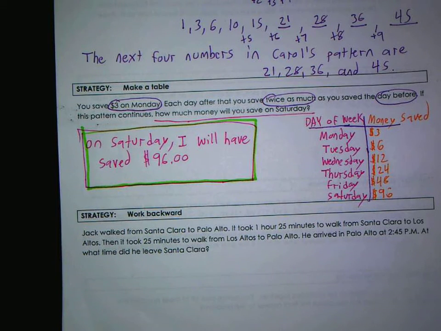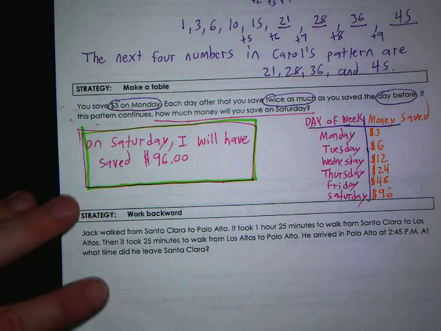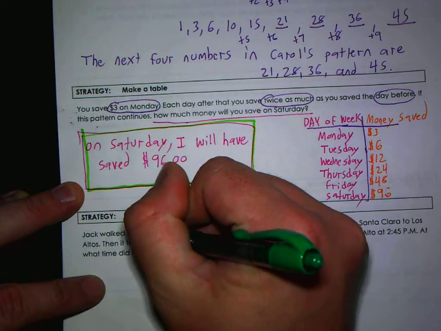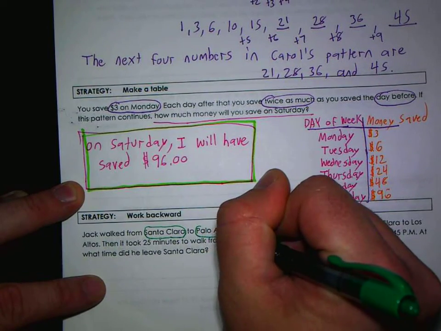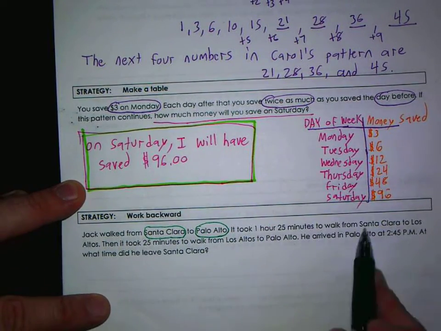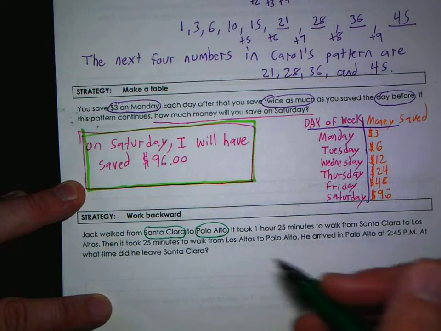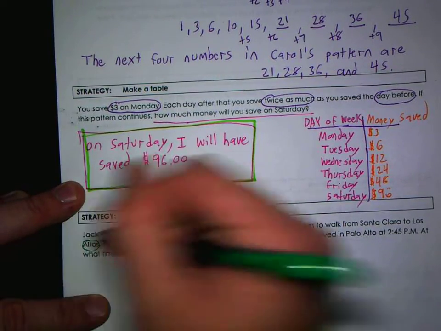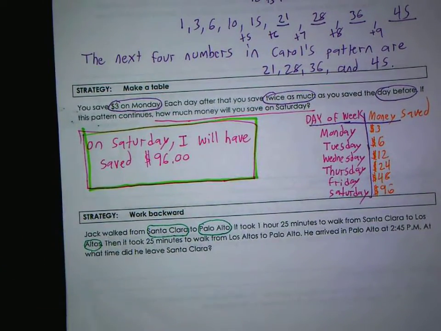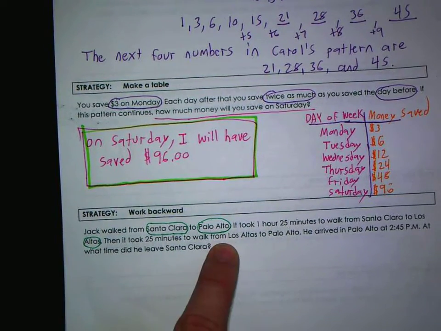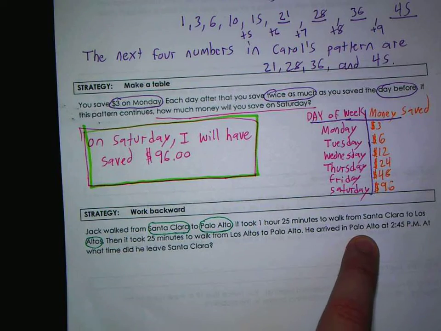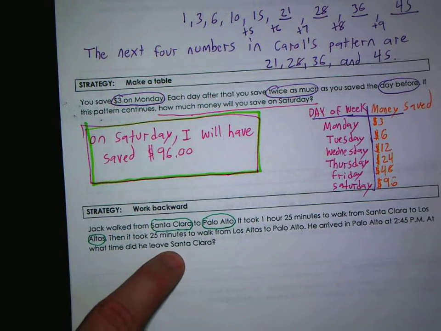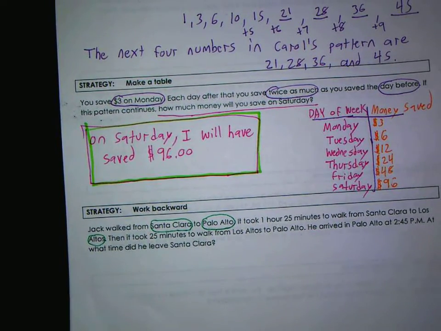How many places are we talking about? Let me go through. We have Santa Clara. We have Palo Alto. Santa Clara again. And then we have Los Altos, right? And then we talk about Los Altos again. Then we talk about Palo Alto, and then Santa Clara. So there's a lot of words in there, but it's only 3 places, correct?